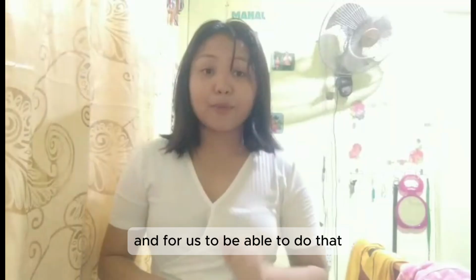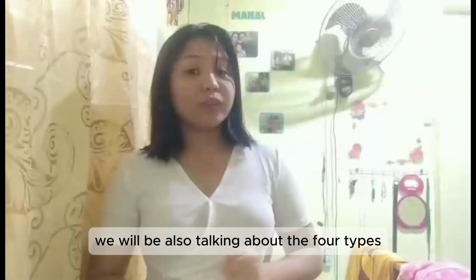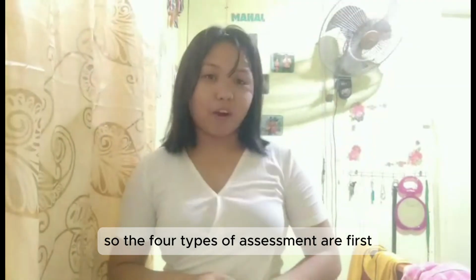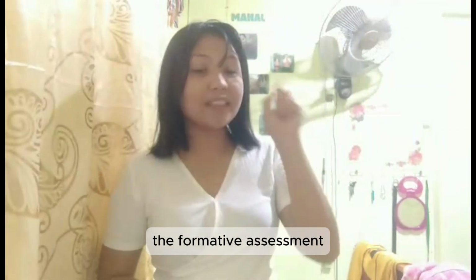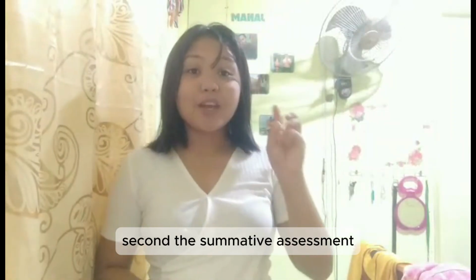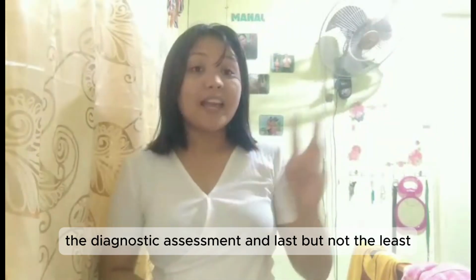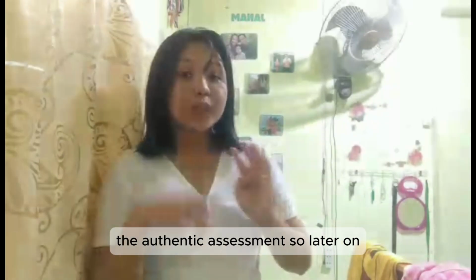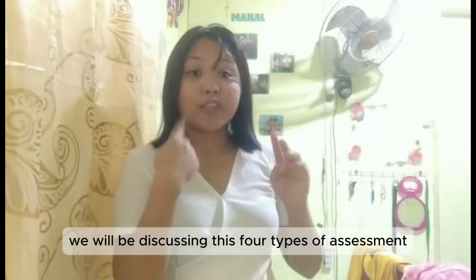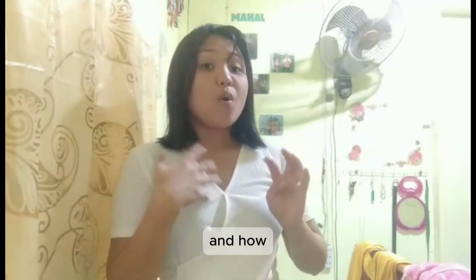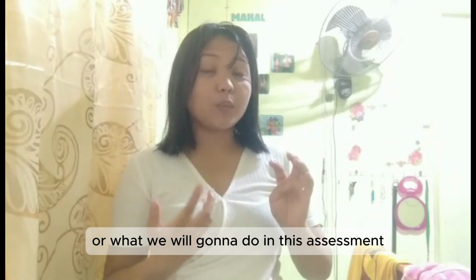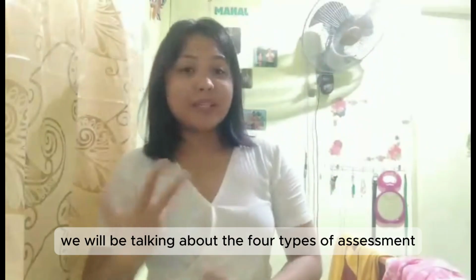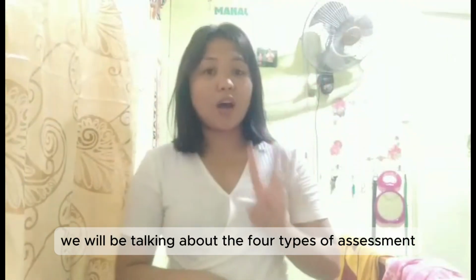And for us to be able to do that, we will also be talking about the 4 types of assessment. So the 4 types of assessment are, first, the formative assessment, second, the summative assessment, third, the diagnostic assessment, and last but not the least, the authentic assessment. Later on, we will be discussing these 4 types of assessment and what we are going to do in these assessments. Okay, so now we will be talking about the 4 types of assessment.